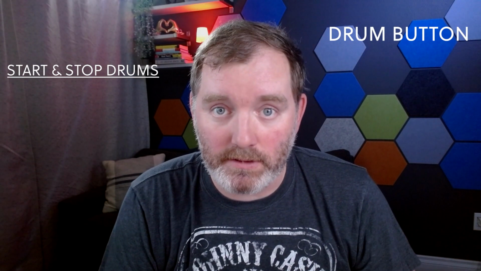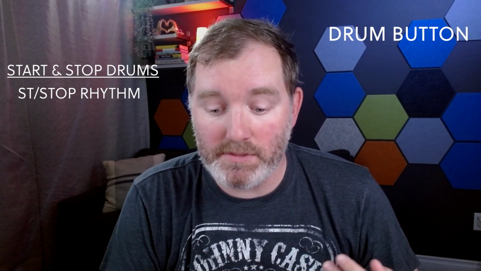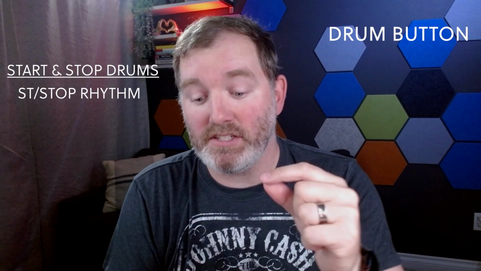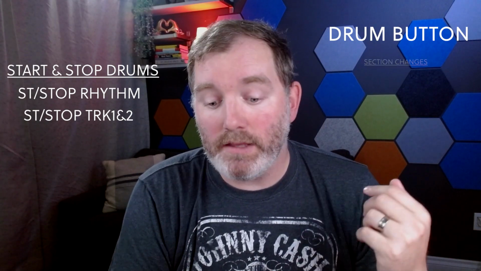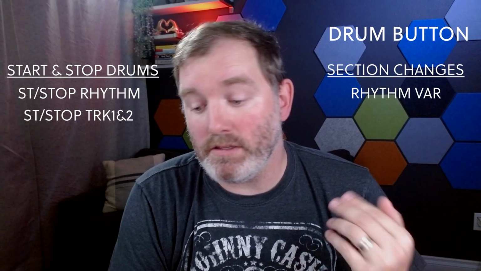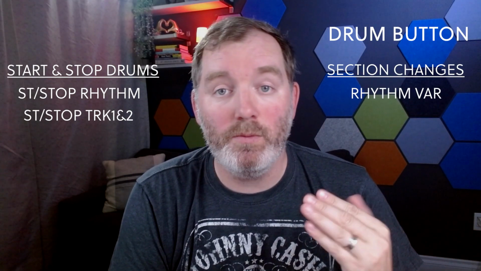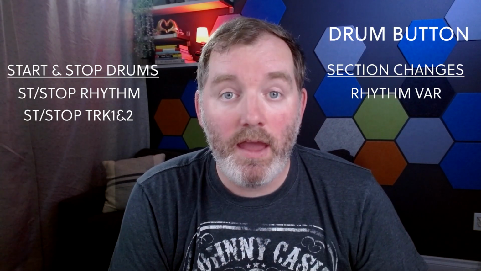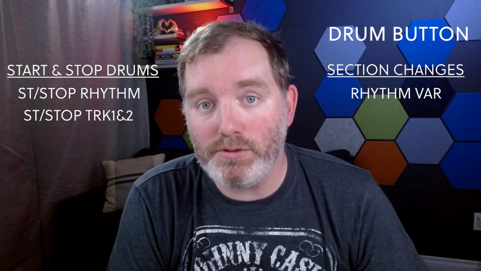So I'm calling this my drum button, and sometimes it's going to be starting and stopping the rhythm. Other times, if I'm going to record my drums on tracks 1 and 2, I'm going to have that button start both tracks at the same time. Sometimes it could be rhythm variation. Sometimes I want to go between variation B and C on the verses versus the chorus. And sometimes it's just undo track 1.